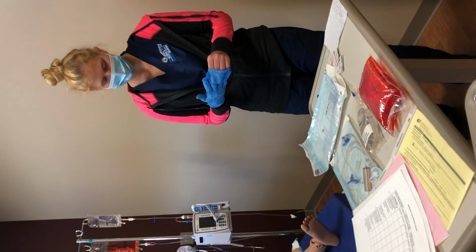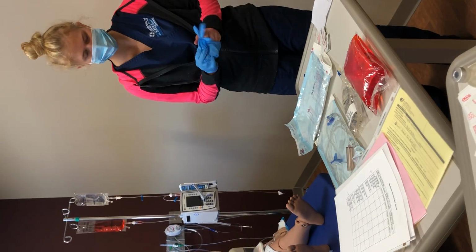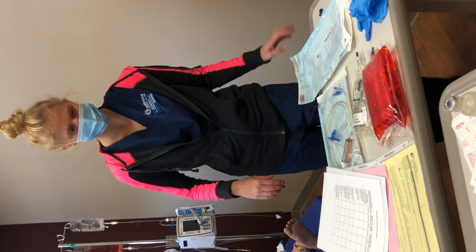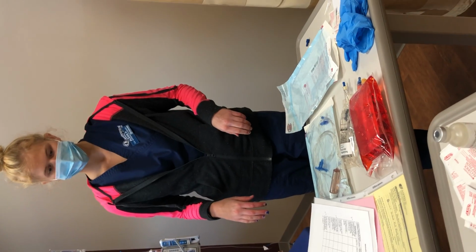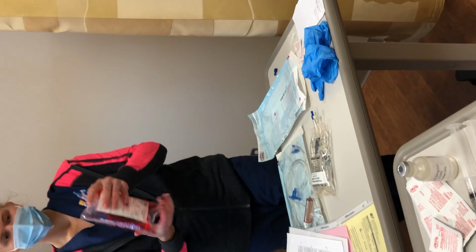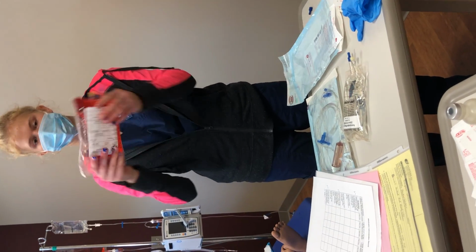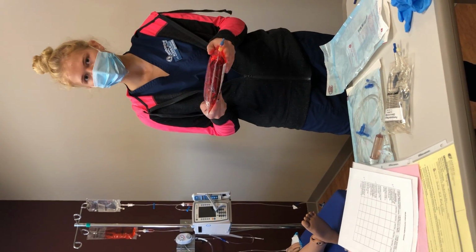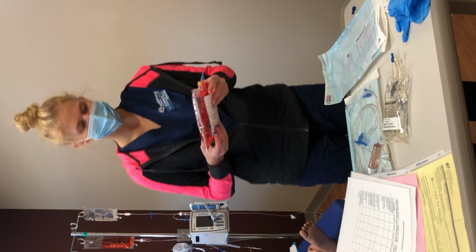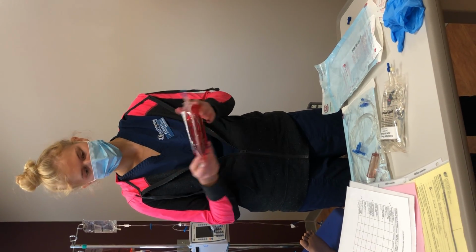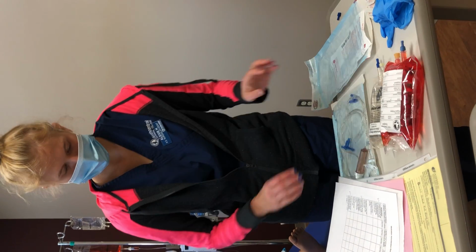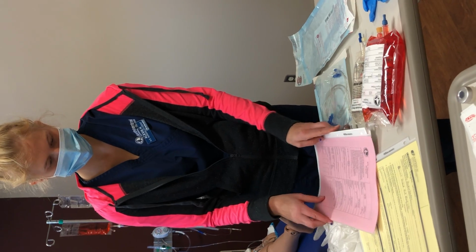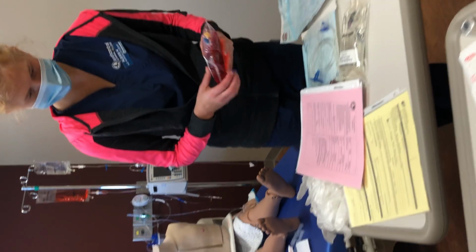So now I'm going to take off my gloves and wash my hands. And then what I want to do is get another nurse. I want to make sure that I invert the bag several times and then check for blood clots, check the color, check for gas bubbles. I don't see any of that. So I check the expiration date, we're good on that. And then I would grab another nurse, and then we would go through the blood transfusion order.